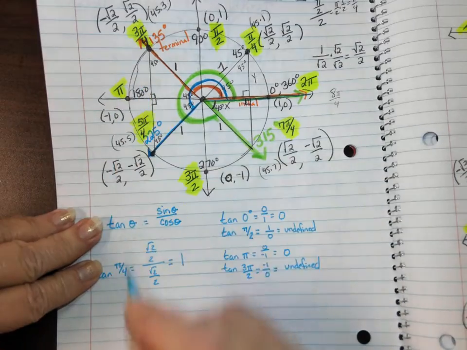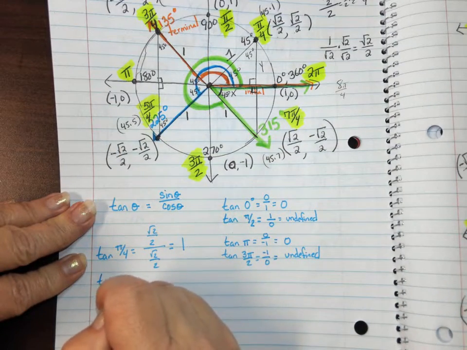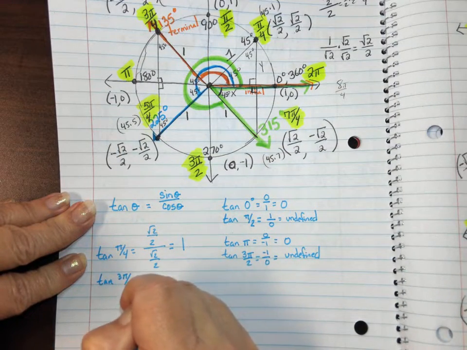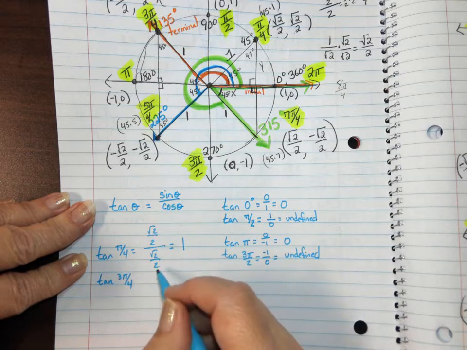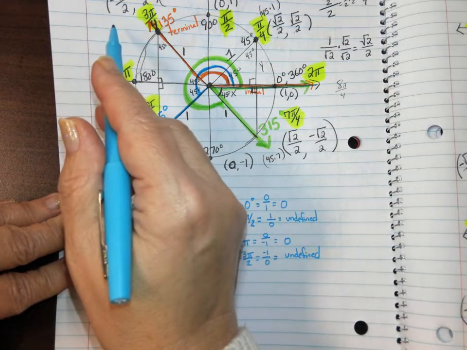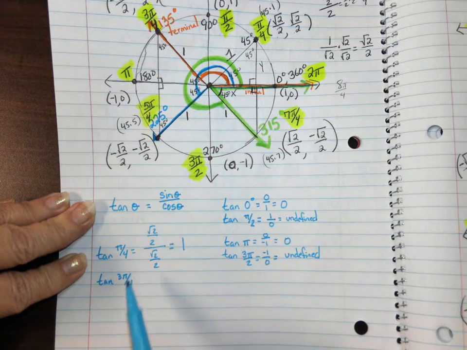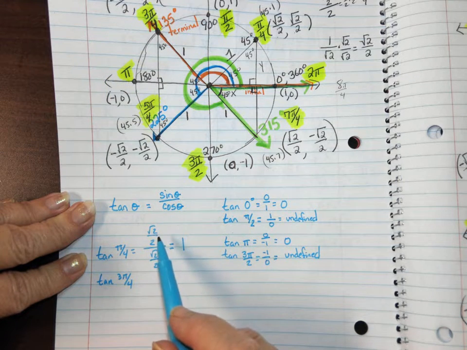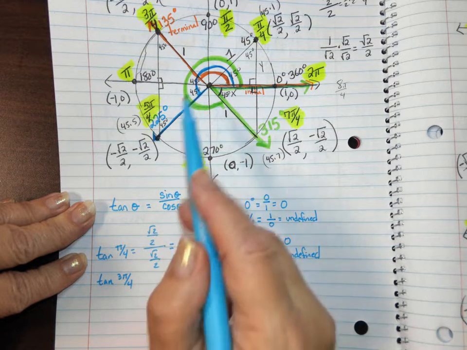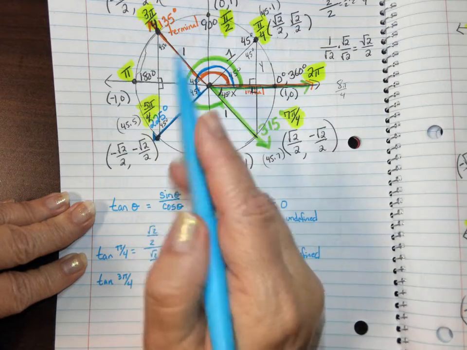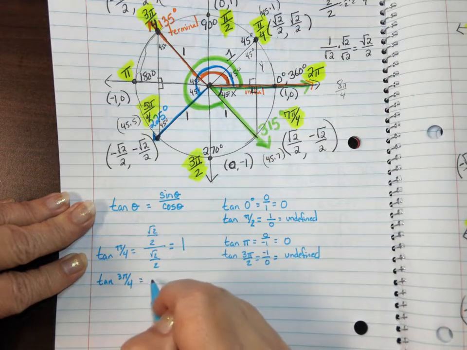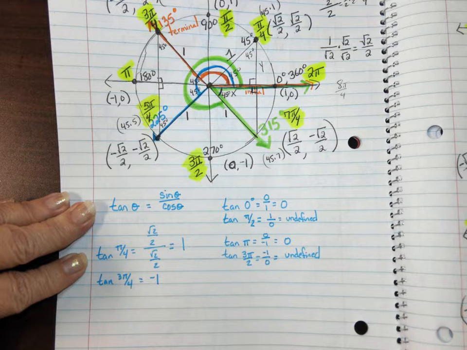So then 3 pi over 4 is going to go back to this reference angle, but in the second quadrant, so tangent, remember, our sine is positive, but our cosine is negative, so the tangent is negative.